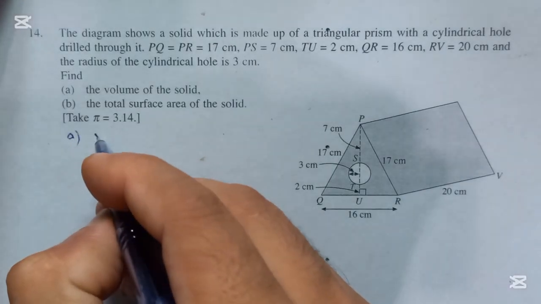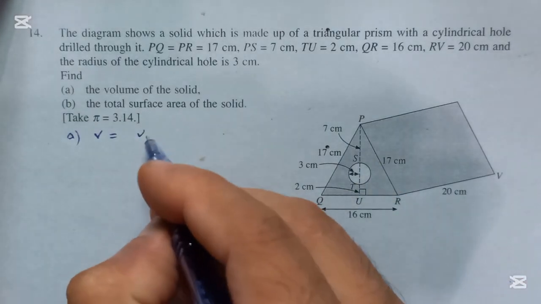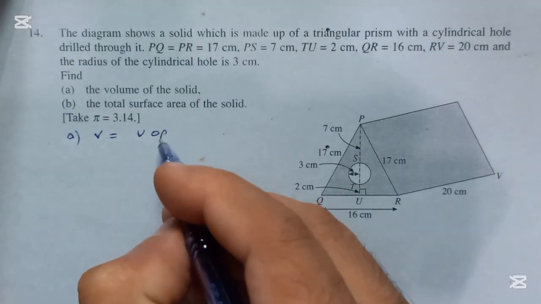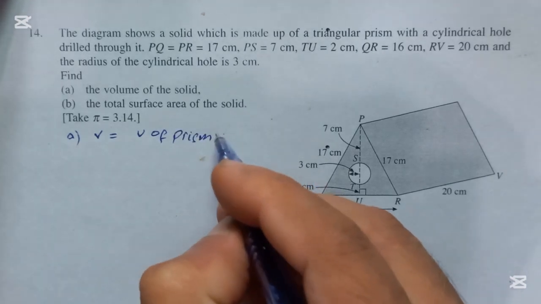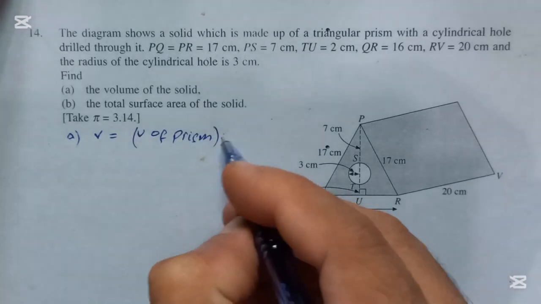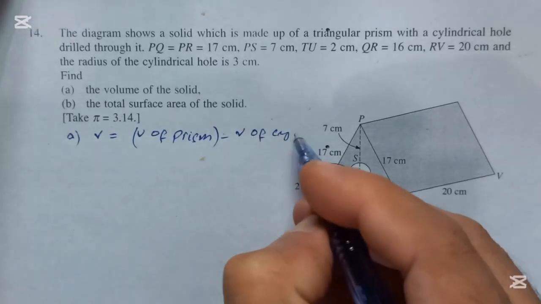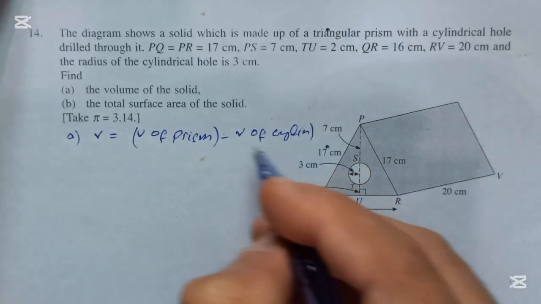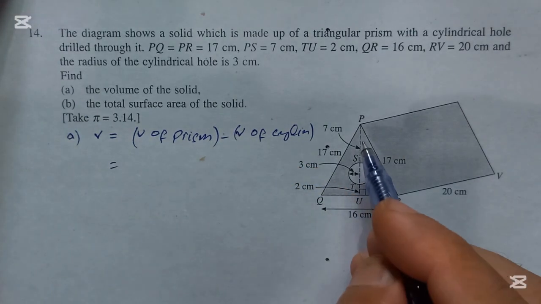So volume of the solid will be equal to volume of the prism minus volume of the cylinder. Okay, first we will find the volume of the prism.